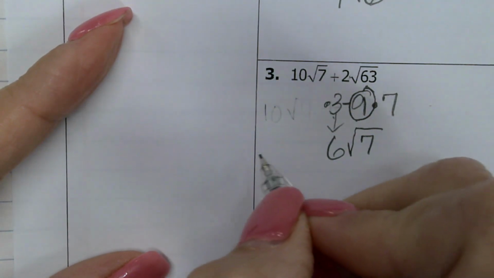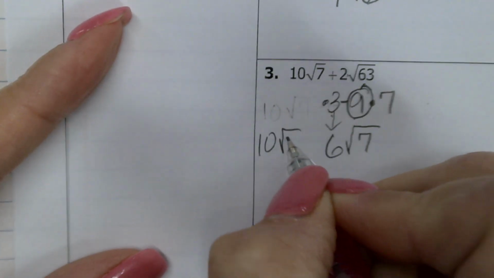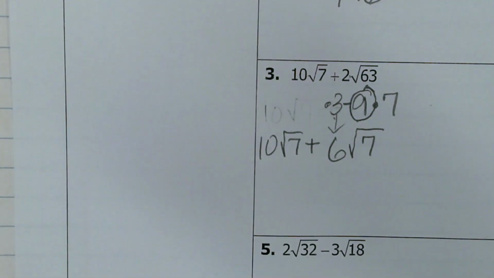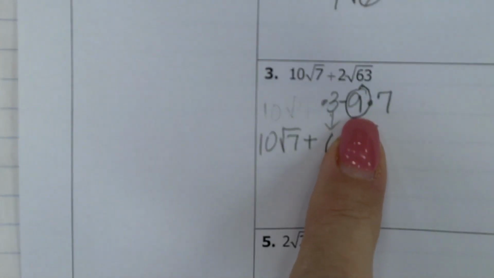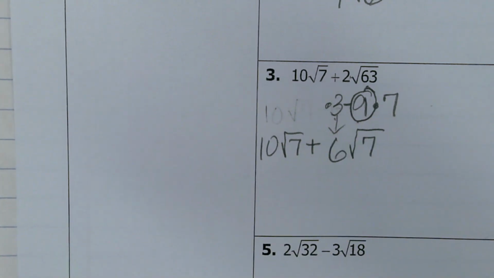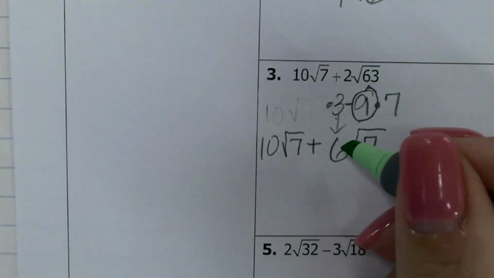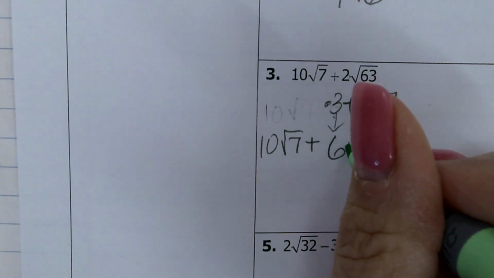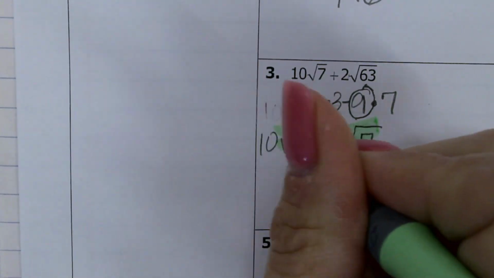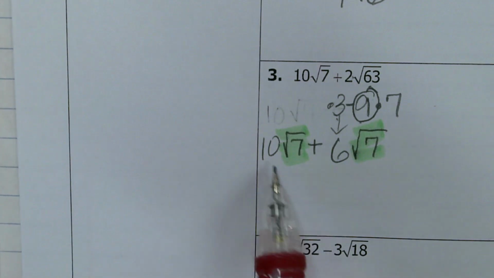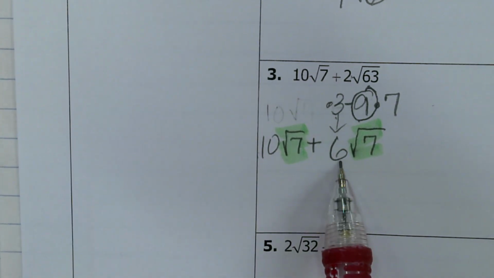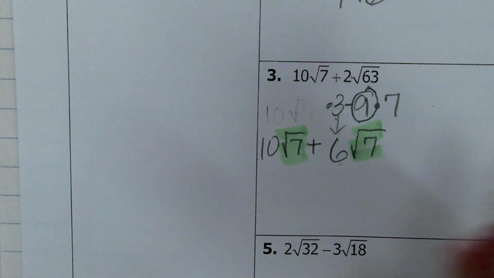Now I'm just going to bring down my first term, 10 times the square root of 7. Where did you get the 3 from? Square root of 9. Then you multiply it. All right, now, do I have common radicals? Yes. Okay, so when we have common radicals, remember when we combine, we add the coefficients. 10 plus 6, what do we get? 16.